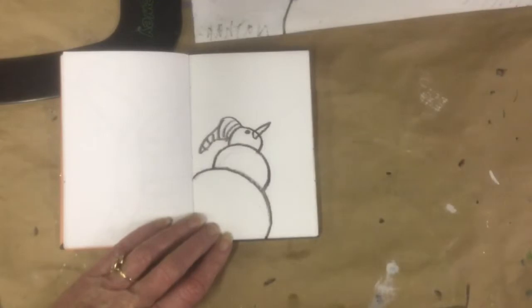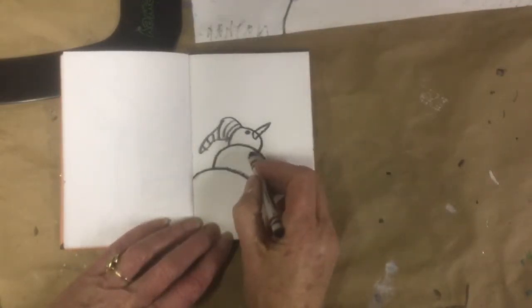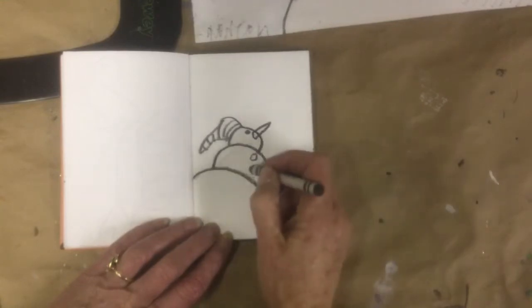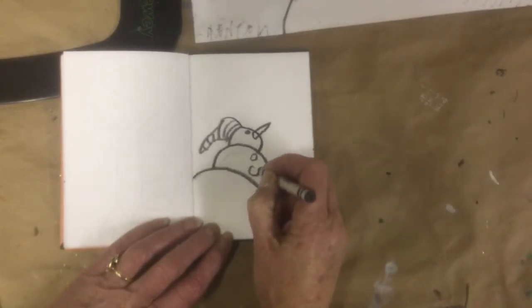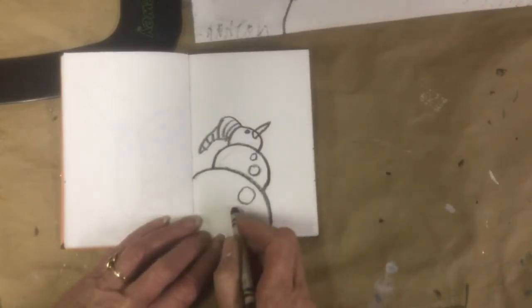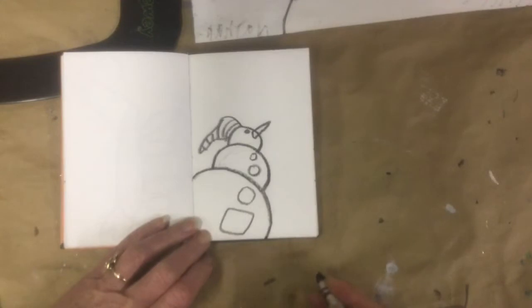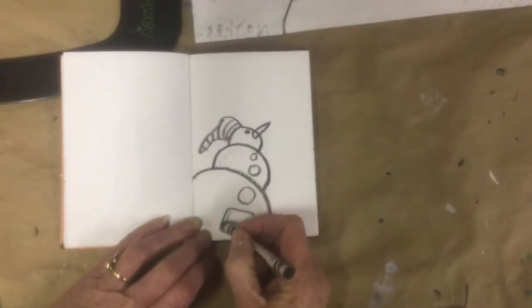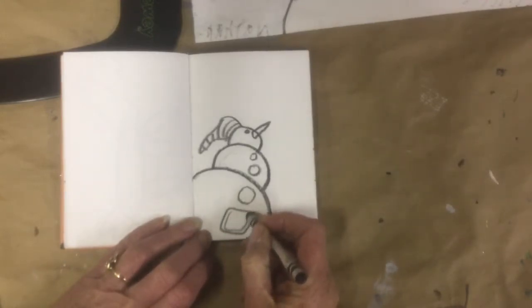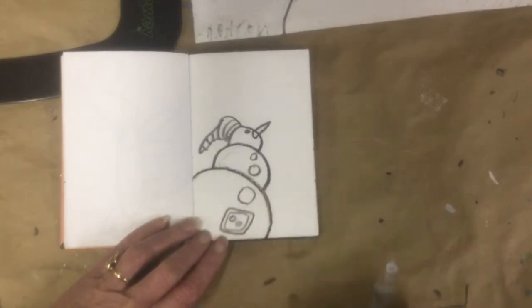Now when we give him buttons, we're going to make the button at the top really small, and then the one here a little bit bigger, and then the ones at the bottom are going to progressively get larger. And your buttons can be any shape you want them to be. You can even do some detail in those buttons, like an edge and then some buttonholes.